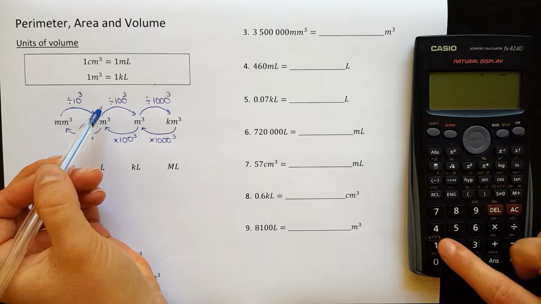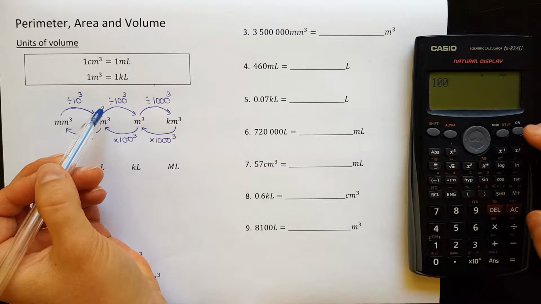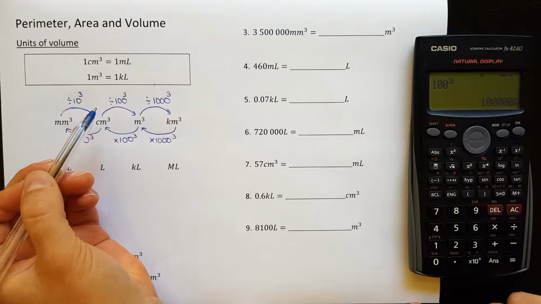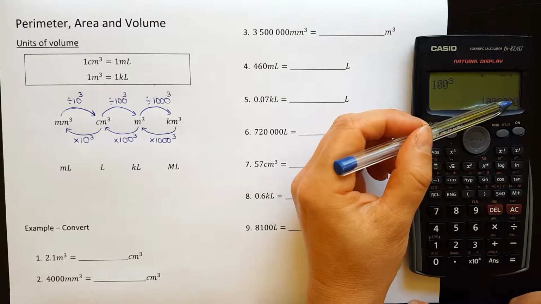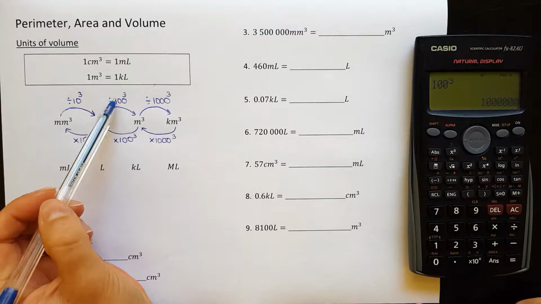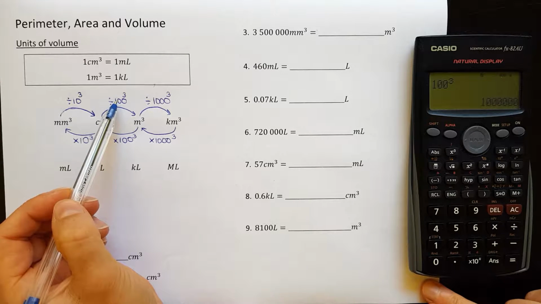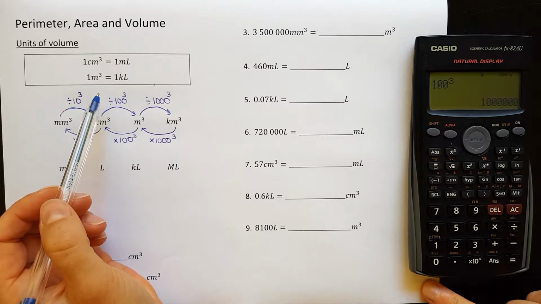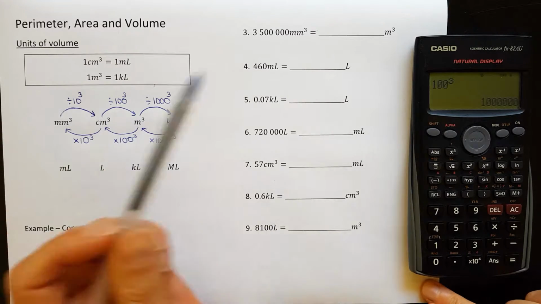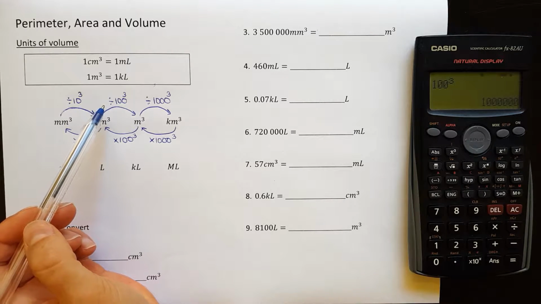Now, 100 to the power of 3 is quite a big number. If we count the zeros, 1, 2, 3, 4, 5, 6 zeros. So what happens when we cube each of these things is we are doing 3 times the number of zeros. Okay, so there's 2 zeros here. If we times the 2 zeros by 3, that means there's 6 zeros that we have to divide by. Okay, so that's a shortcut to remember it.